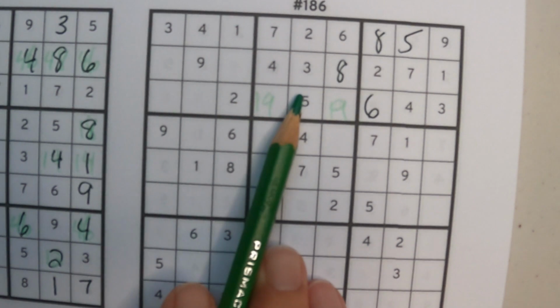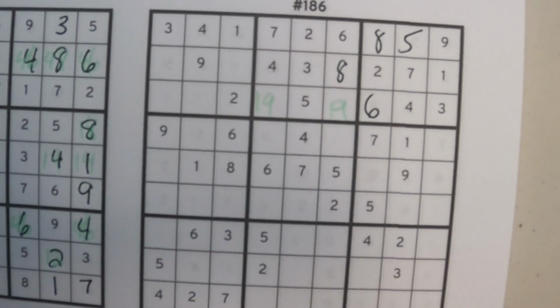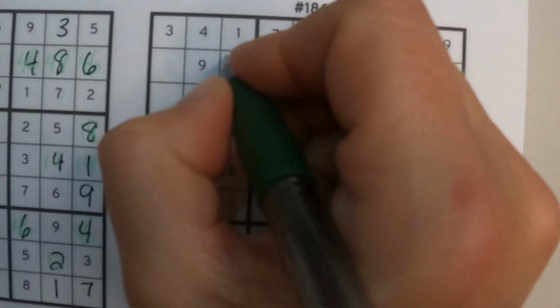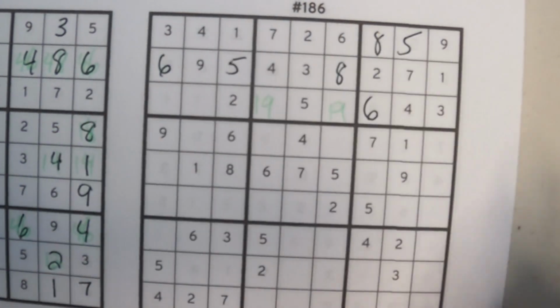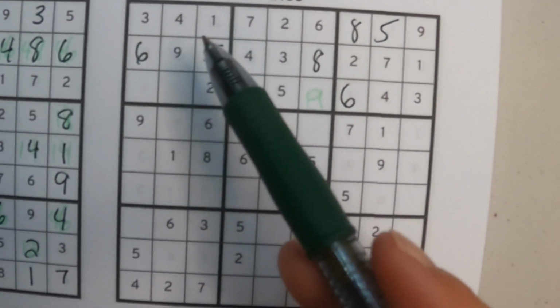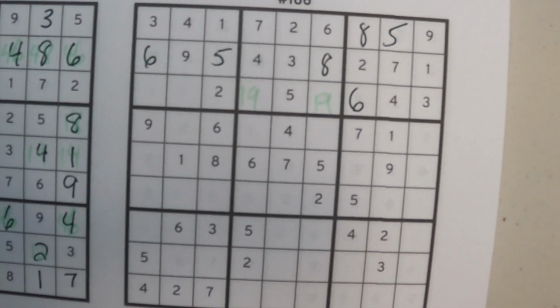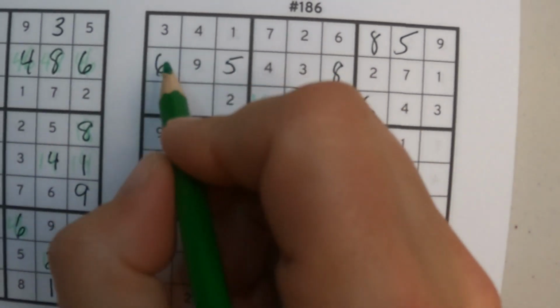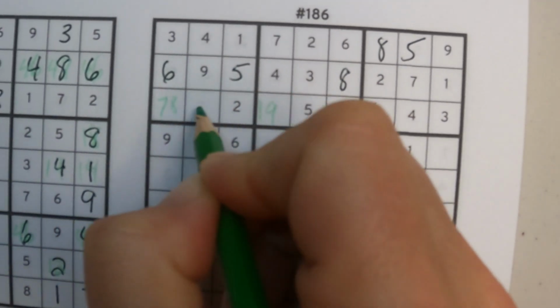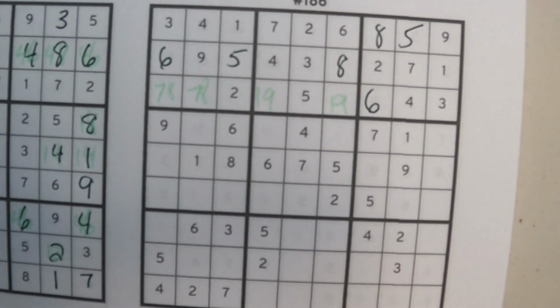For this row, we're missing 5 and 6. We've got a 6 here, so 5, 6. For this box now, we're missing 7 and 8, and I don't see any help. So 7, 8, 7, 8.